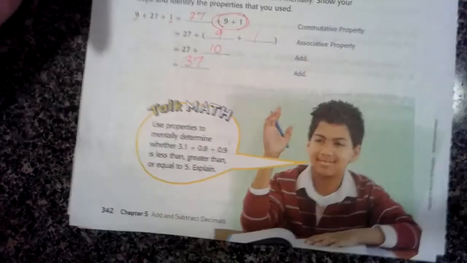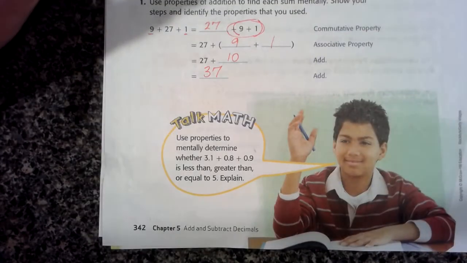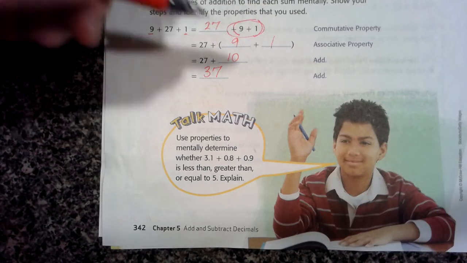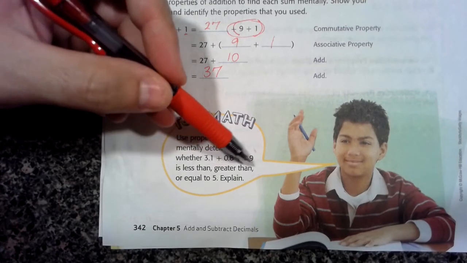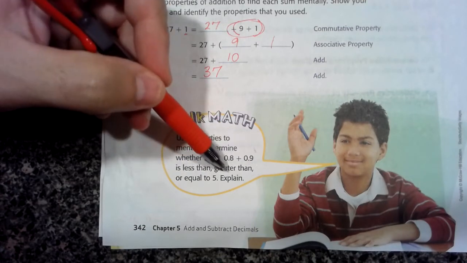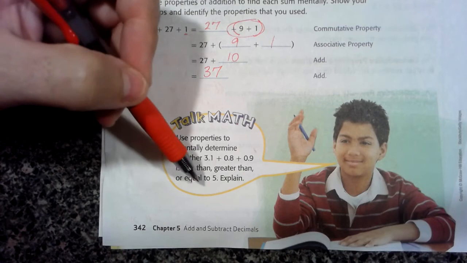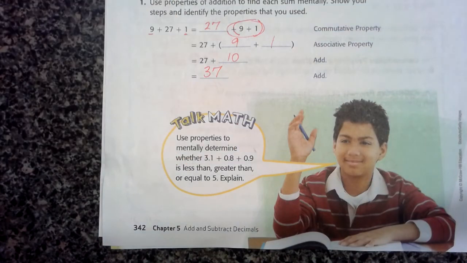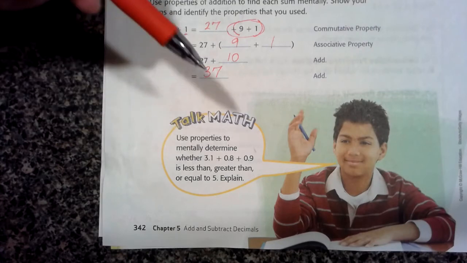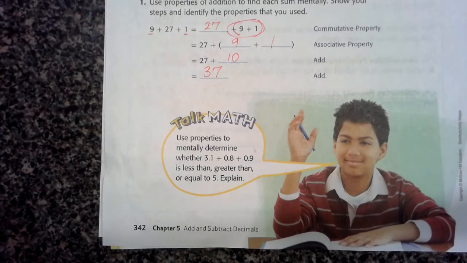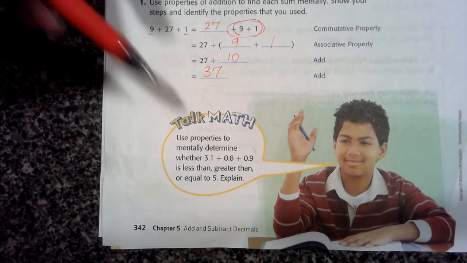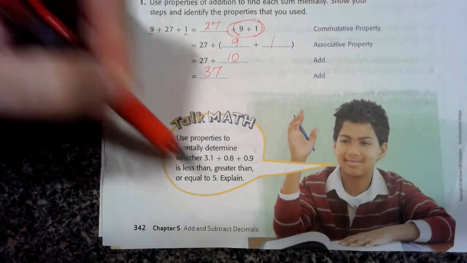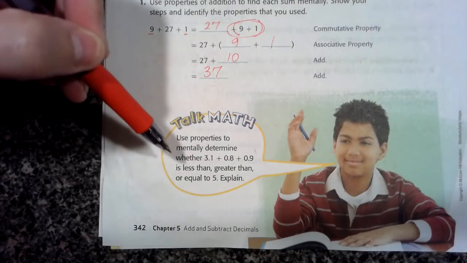Not too difficult. You're going to use properties to mentally determine whether 3 and 1/10 plus 8/10 plus 9/10 is less than, greater than, or equal to 5. Explain. Okay. So again, this isn't a number, but it's part of the lesson. A lot of times you might just glance over it and you won't even see this problem. And again, I'm going to be looking when you turn this in as if you actually did this problem here.